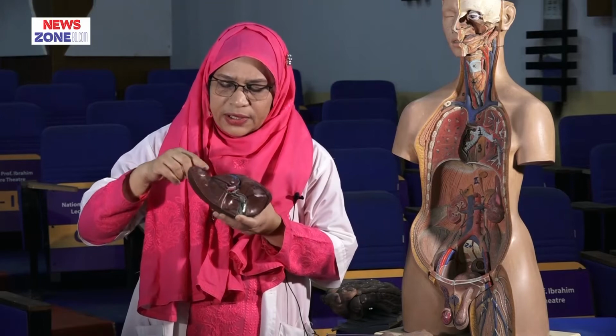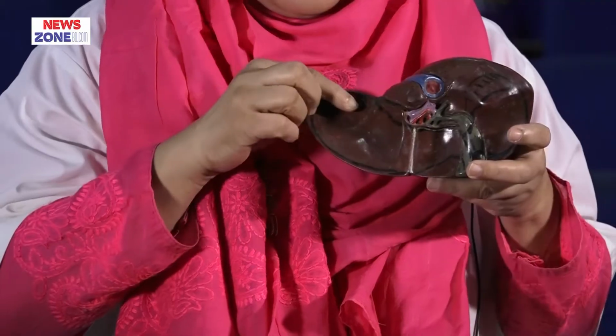Now, showing what lobes are present. Anatomically, by the attachment of the peritoneal ligaments, they are divided into a larger right lobe and a left lobe anteriorly by the falciform ligament. This is the right lobe and the left lobe, and also superiorly. But posteriorly and inferiorly, the right and left lobes are divided by two fissures.